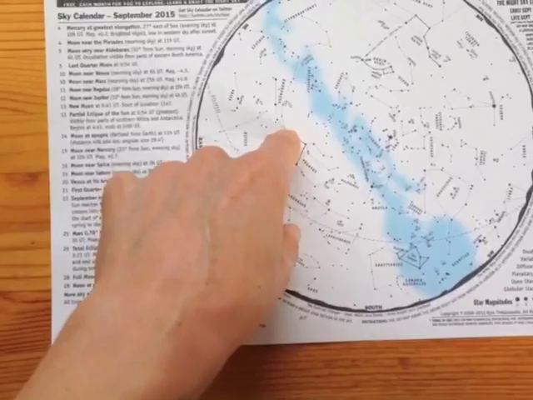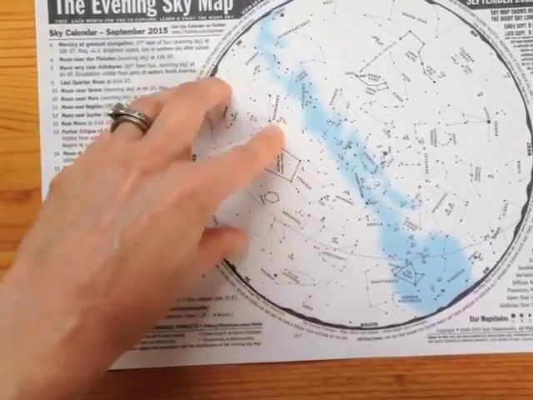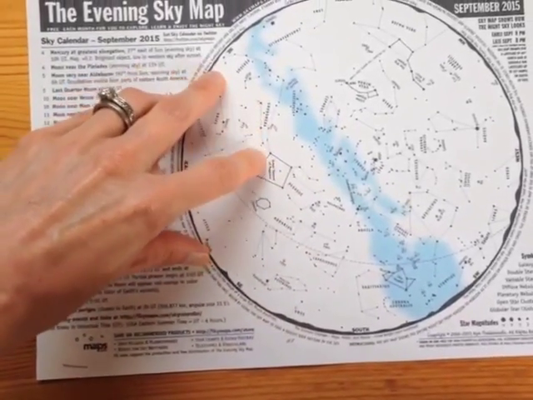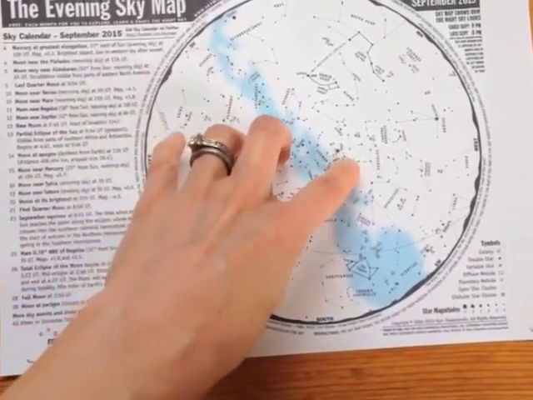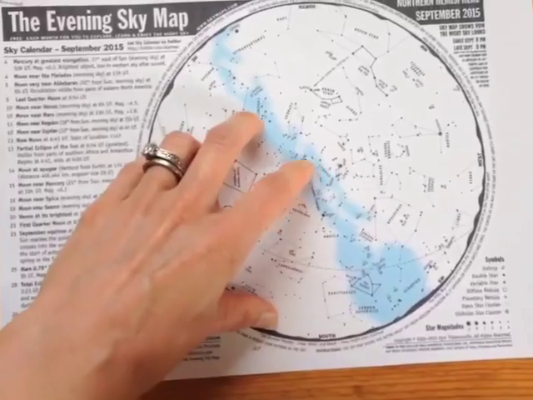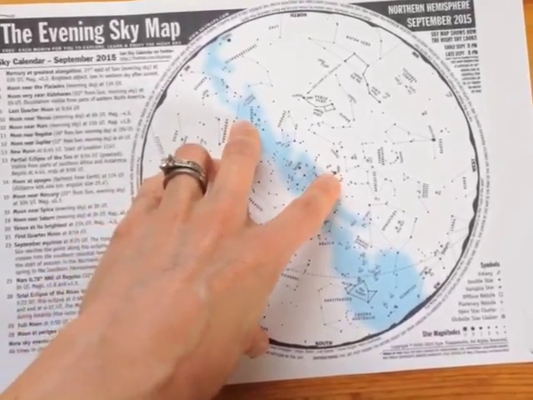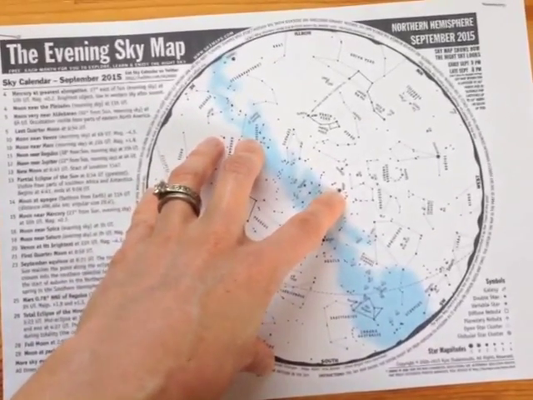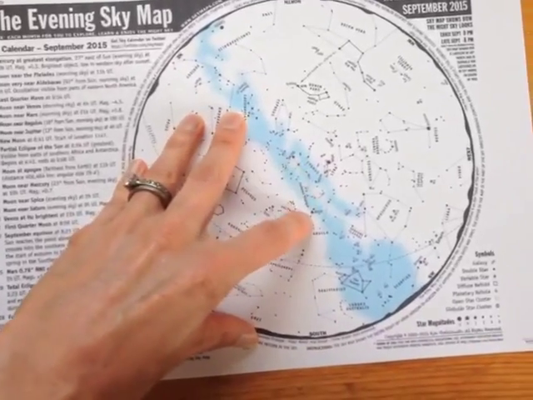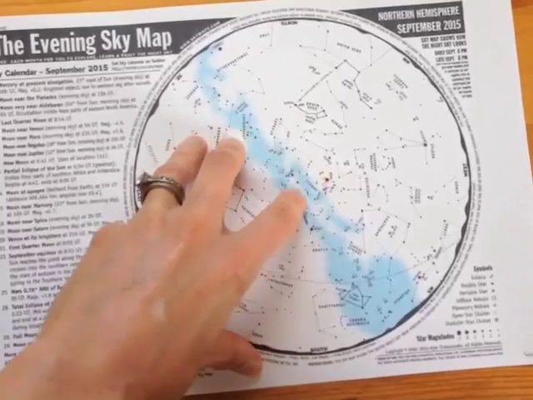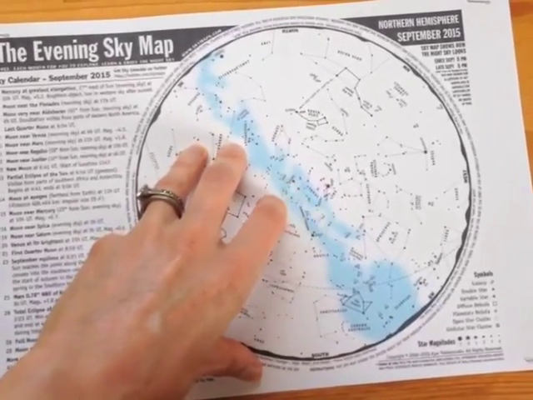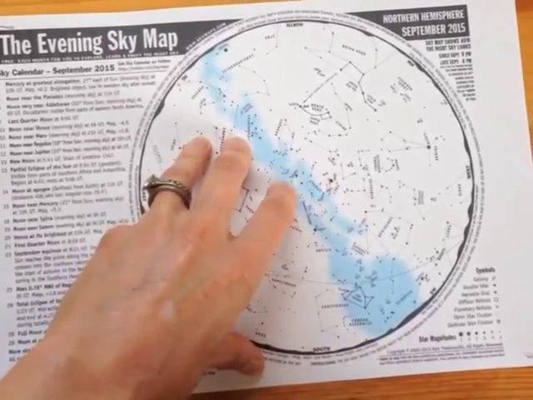If you're in a really dark area, you'll be able to see the Andromeda Galaxy, which is easy to find because it's pinpointed right off of the Great Square of Pegasus. Another fun one is to find the Summer Triangle, which is made up of three bright stars: Vega, which is a bright, whitish blue star, Deneb, and Altair. This is a fun little triangle to find. If you can find that, you can often find Cygnus the Swan, or sometimes also called the Cross.